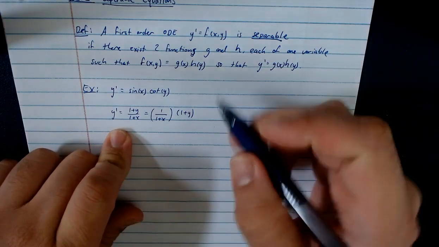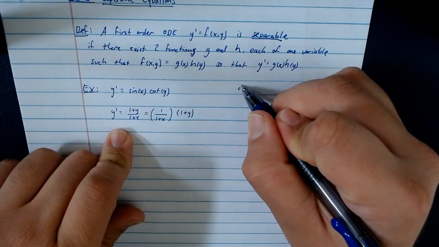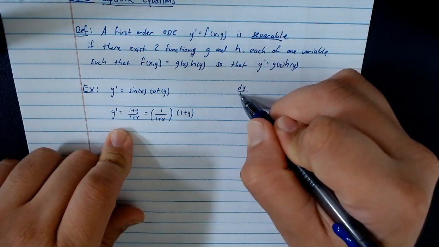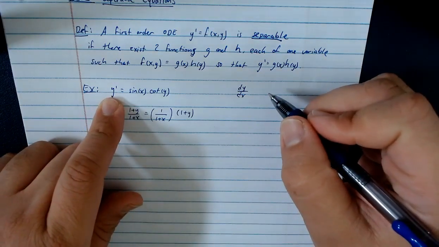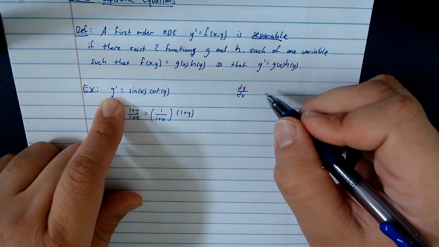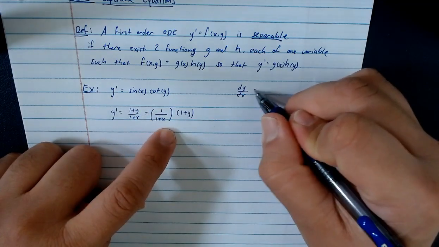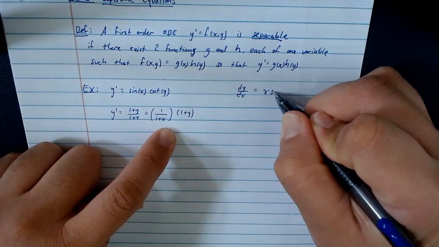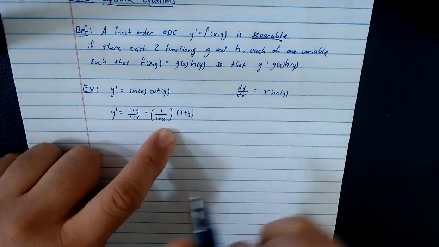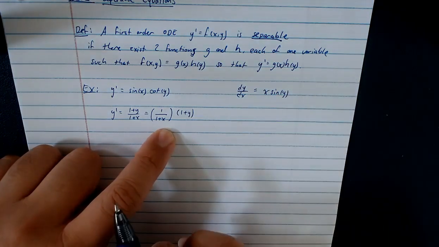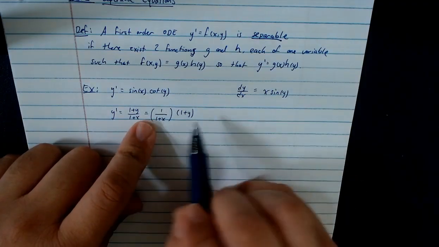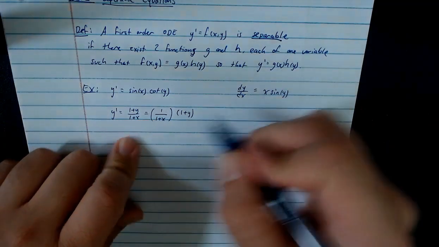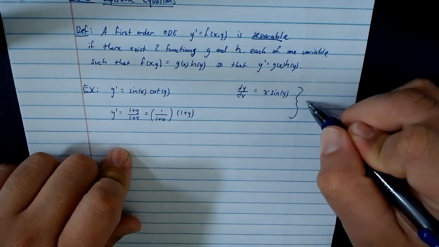And of course, you can always use an equation in Leibniz notation. You can say dy dx instead of y prime, and same thing. So if, for example, I had dy dx is equal to, let's say, x sine of y, that would be another example of something separable, x times sine of y. Note that it does have to be a product, or something that can be written as a product. Right? So all of these here are separable.